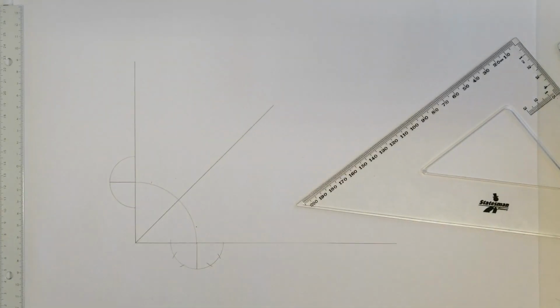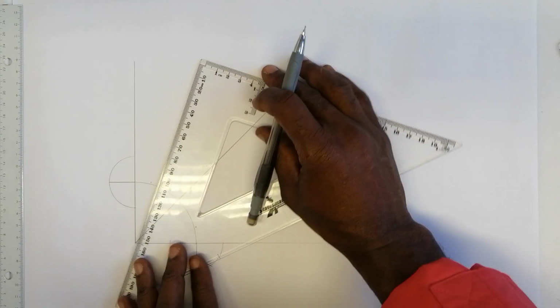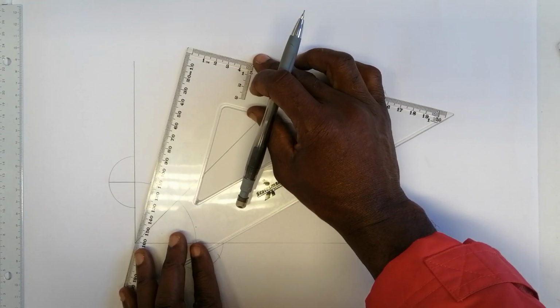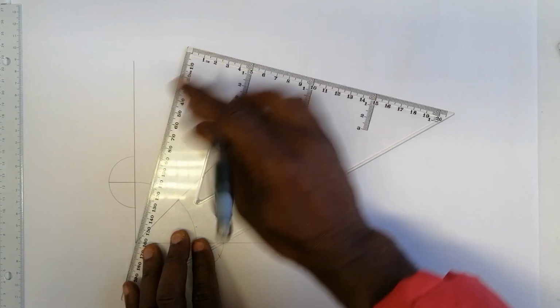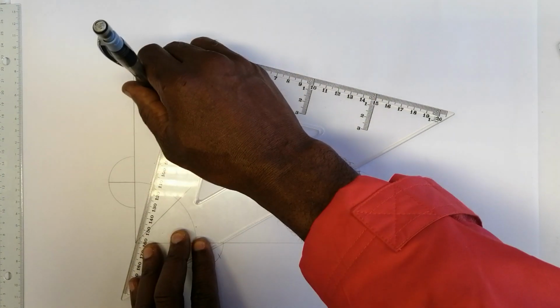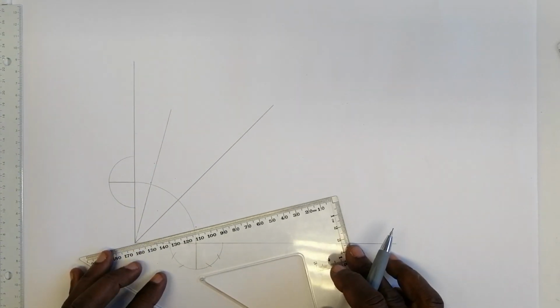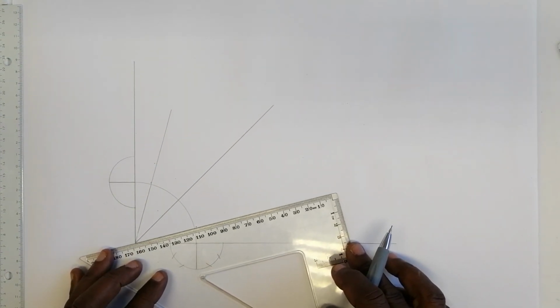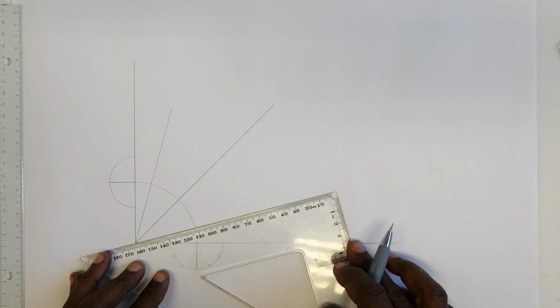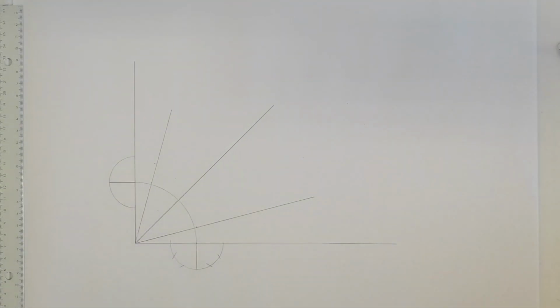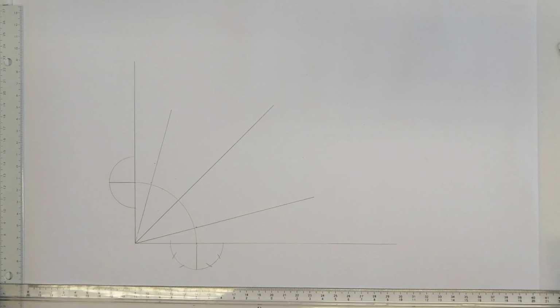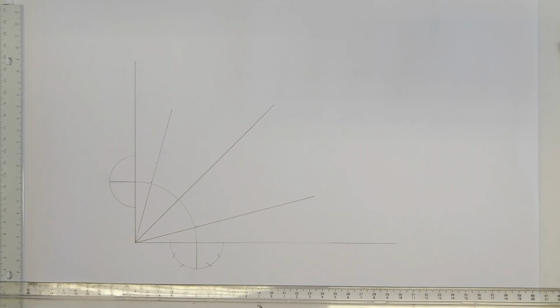Okay. So these are the joints for our lobster.